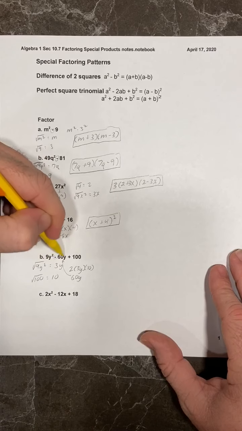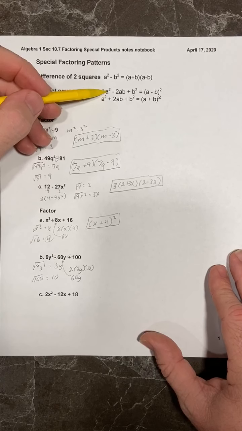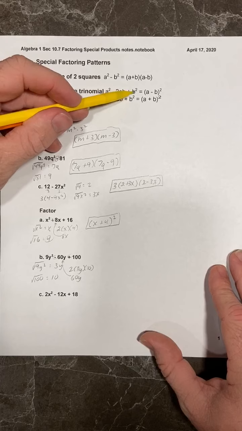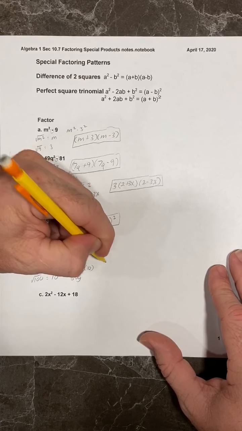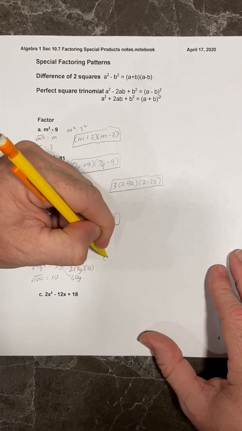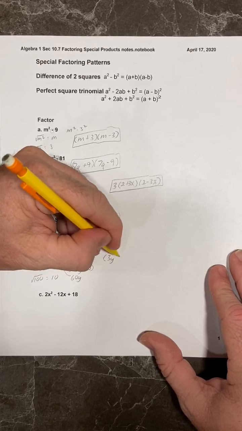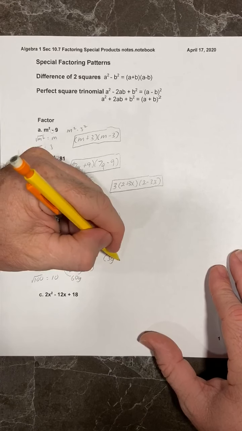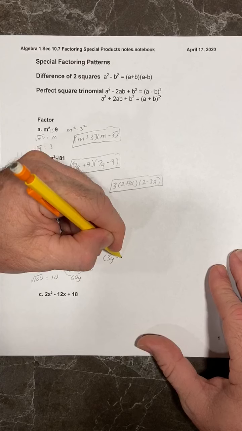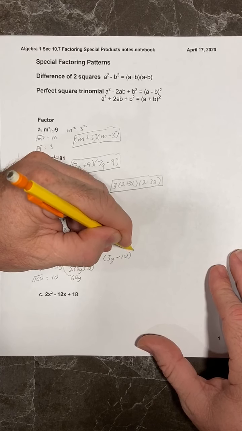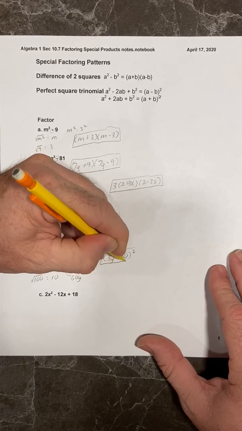So, and it's minus plus, so we're in the a squared minus 2ab plus b squared format. So that's going to factor to the a term, which is 3y, and it's minus this time 10, and it's squared.